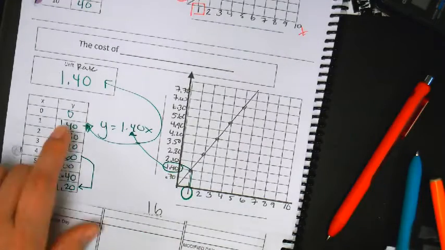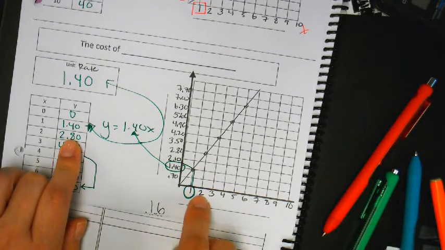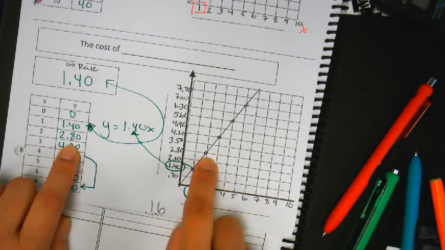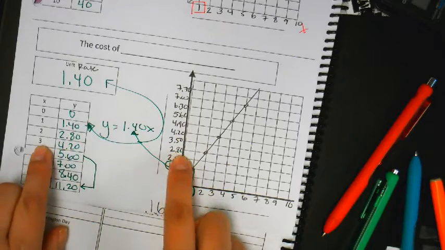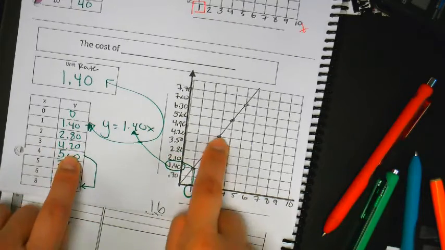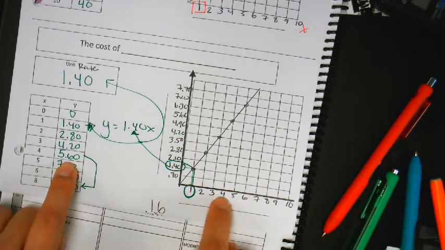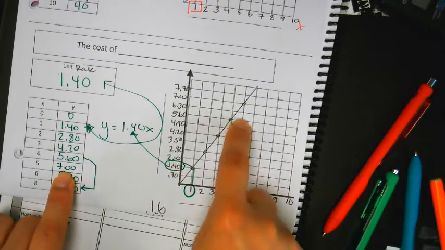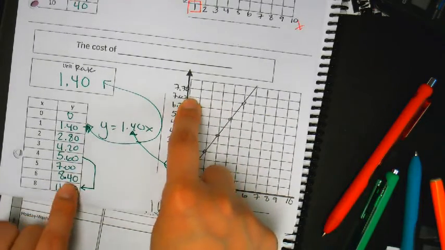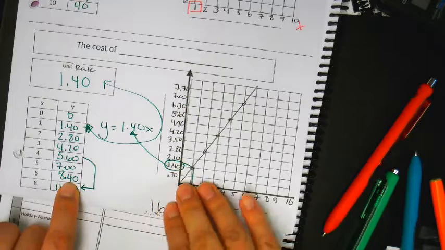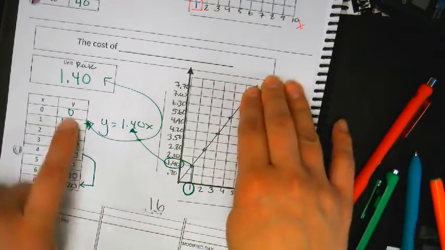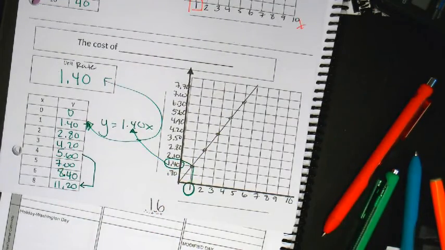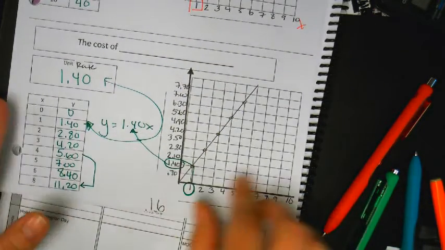So how do we get these numbers? You can look at the graph. I know we went pretty fast. 2, the dot's at 280. 3, the dot's at 420. 4, the dot's at 560. 5, the dot's at 7. And then 6, we just had to keep adding. So you can look at the table, at the graph to fill in your table. Okay? And yes, it was meant to trick you.